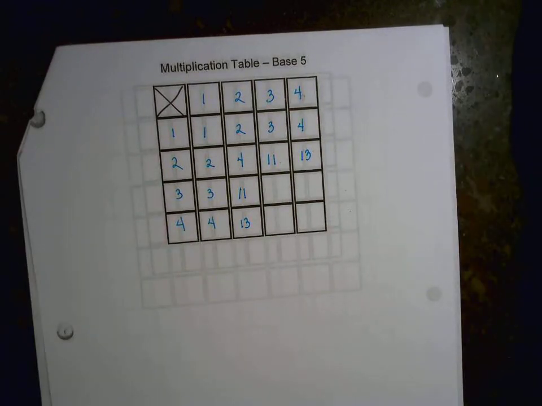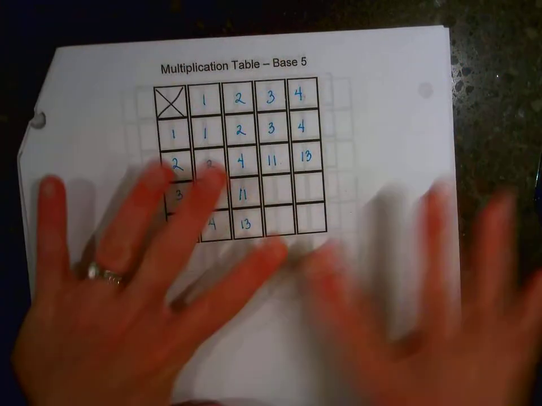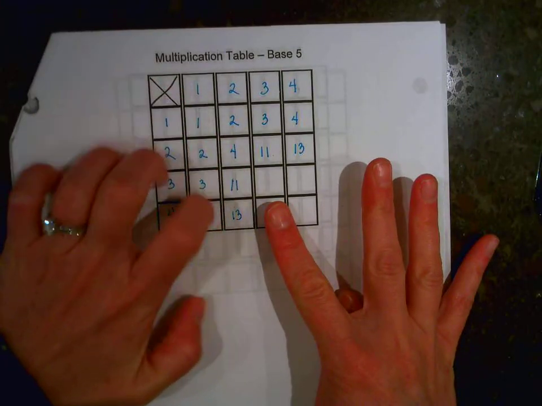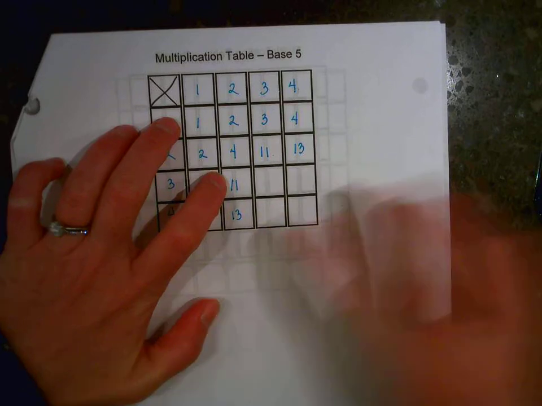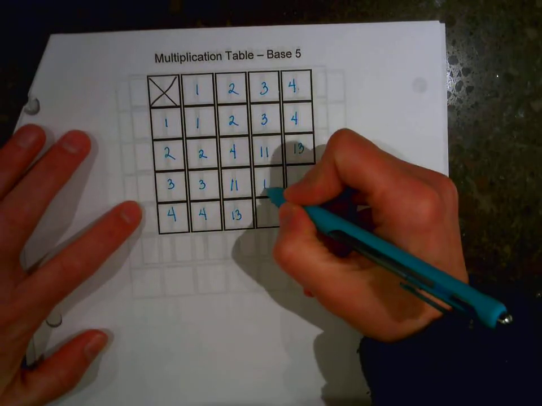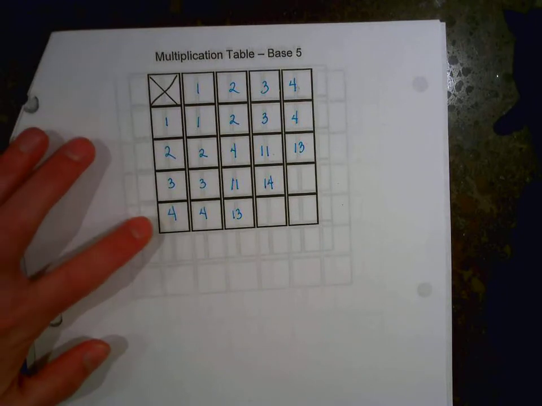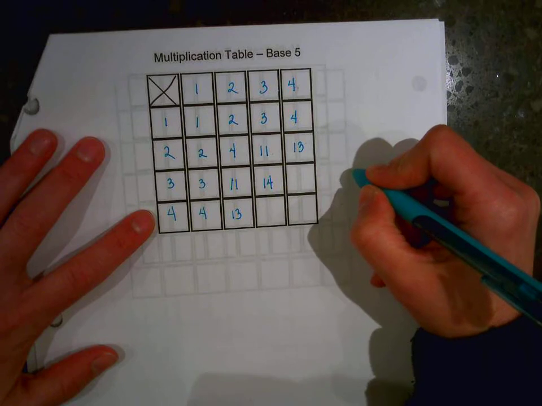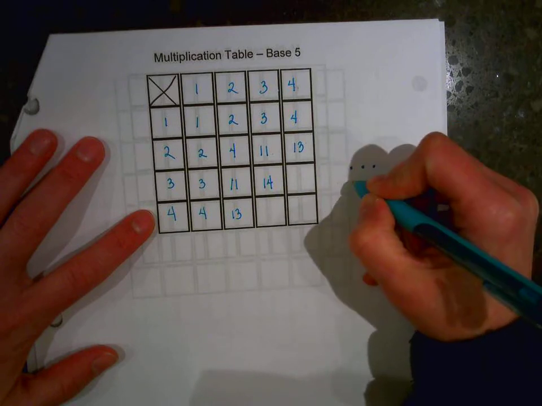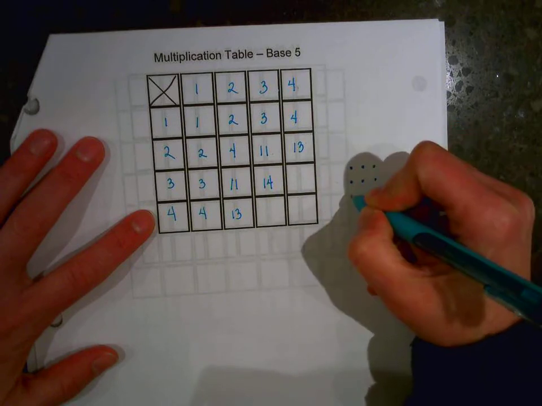So 3 times 3, 9. That many fingers. So I got 1 group of 5 and 4 left over. So we got 14. 1 long, 4 singles. If you want to go 3 times 4, we're going to do 4 threes.